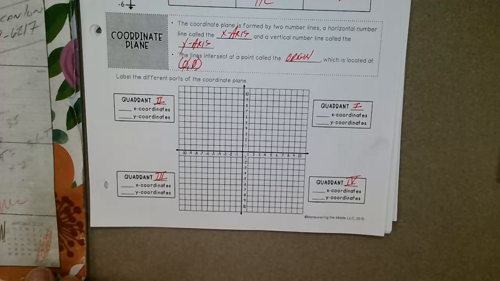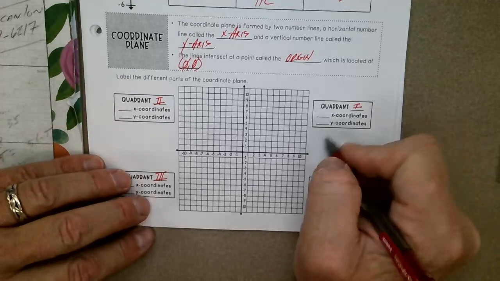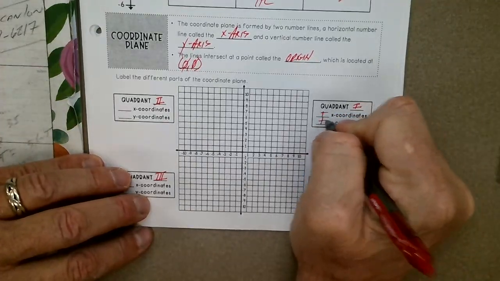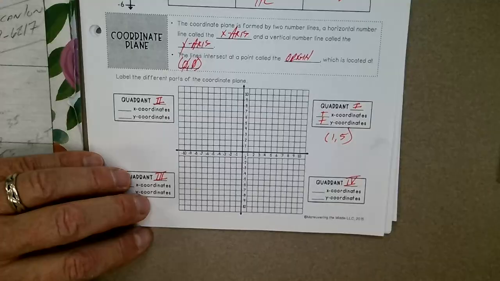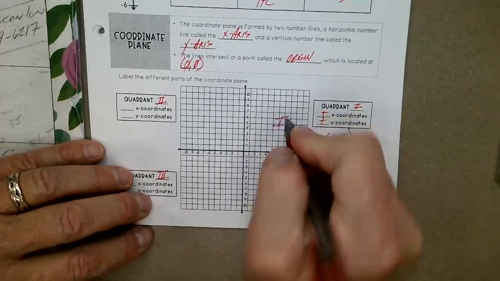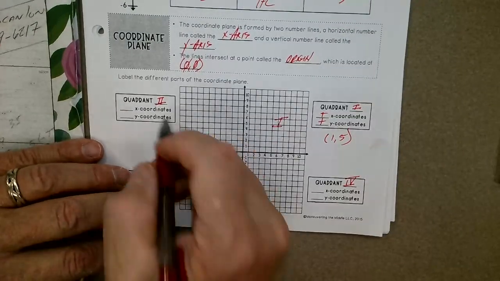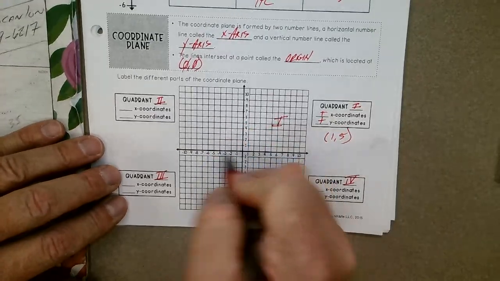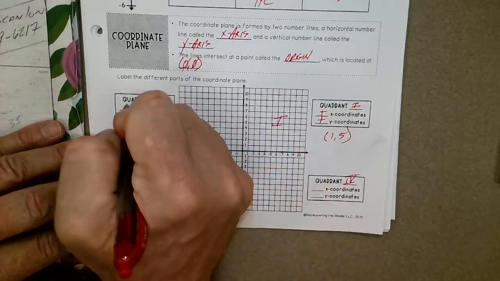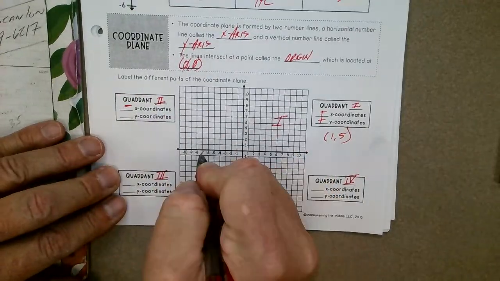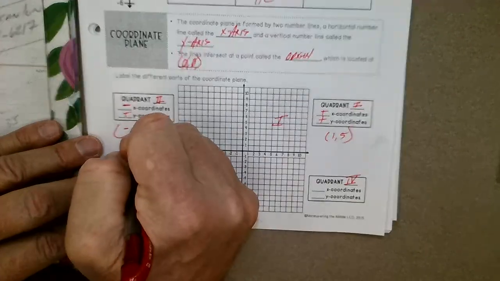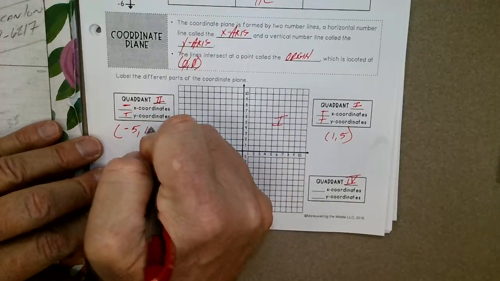So to get into quadrant 1, an example of an ordered pair would be (1, 5). They both have to be positive. All right, quadrant 1. To get to quadrant 2, one's going to have to be negative, one's going to have to be positive. So the x-coordinate is negative because we have to go back, and the y-coordinate would be positive. So an example of this would be (-5, 10).